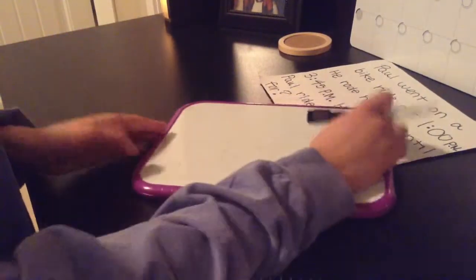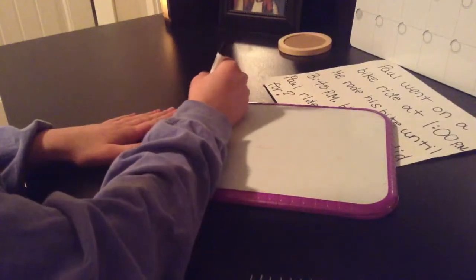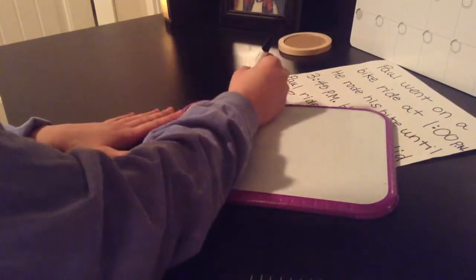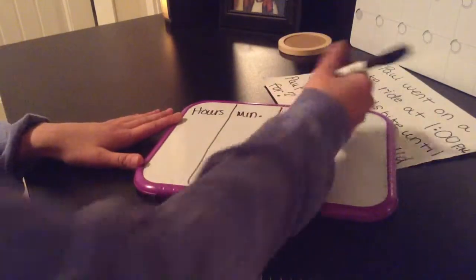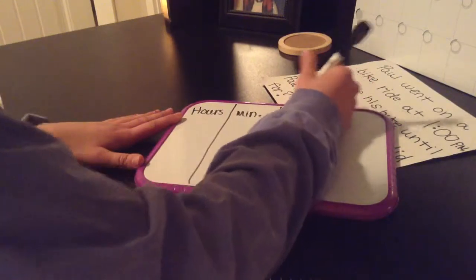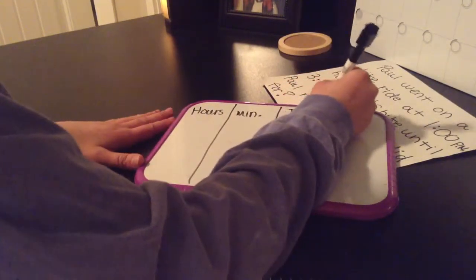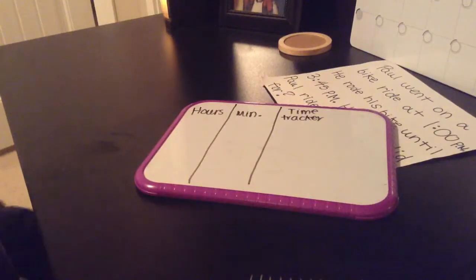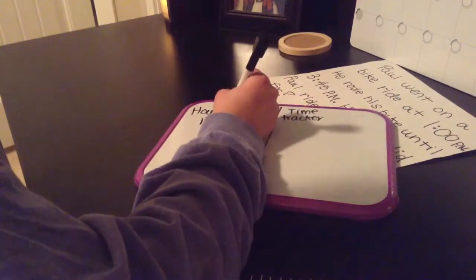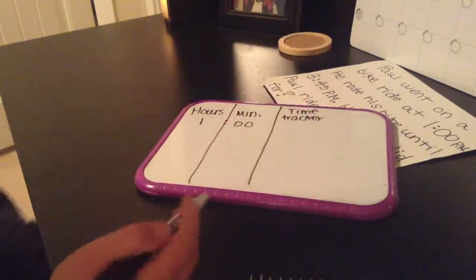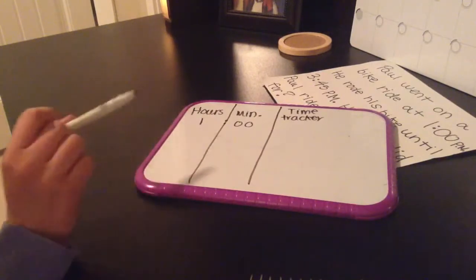So going back to the question, we're going to use our Make 60 chart. We're going to put hours in the left-hand corner, minutes in the middle, and to track the time on the right. Since Paul started his bike ride at 1 o'clock p.m., we're going to put 1 in the hours spot, a colon, and 0, 0 for the minutes. This means Paul started riding his bike at 1 o'clock.